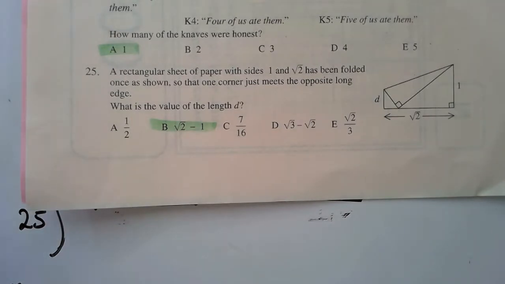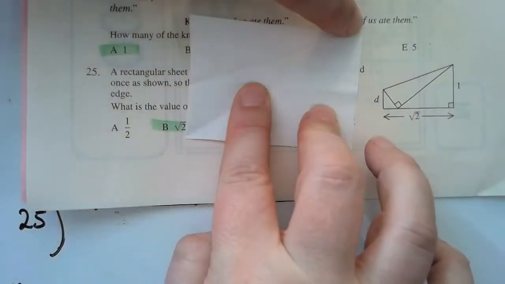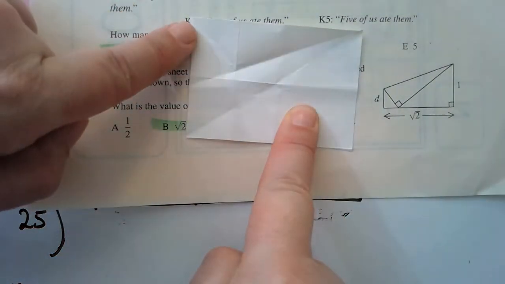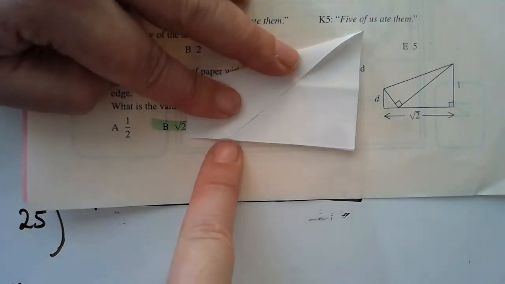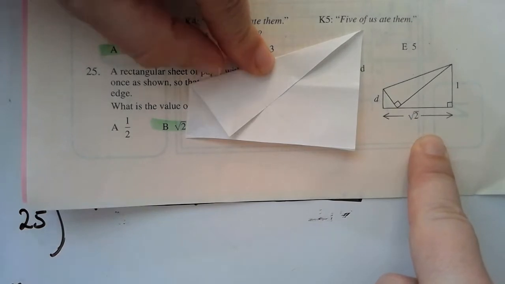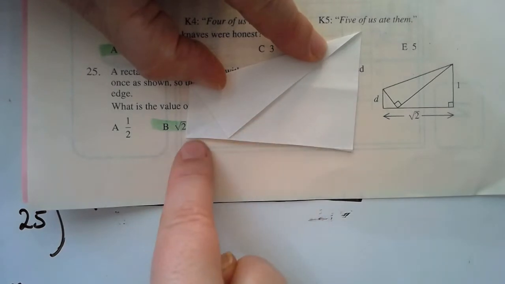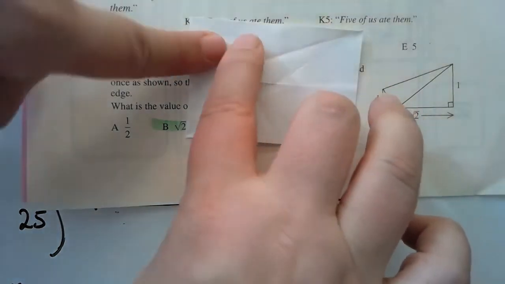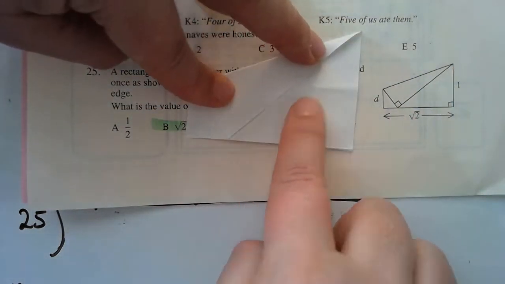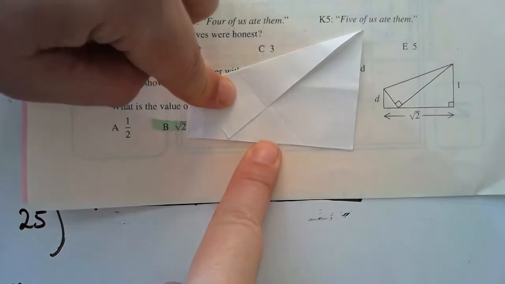Back at question 2, we looked at a sheet of paper that was folded. What we're doing this time is folding from the corner, and we need to make sure that this vertex here actually touches this edge here. So this is representing this diagram. One thing to note is that this length here is exactly the same as this length here, because when we unfold it, this is one side of the rectangle. So when we fold it, this is going to be √2 because this is √2. It's worth bearing that in mind for this question.